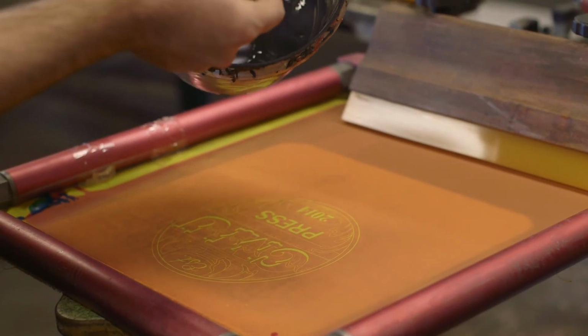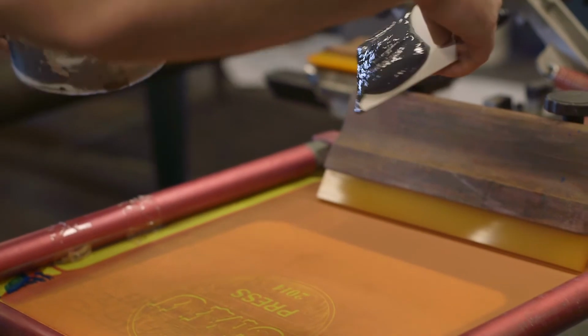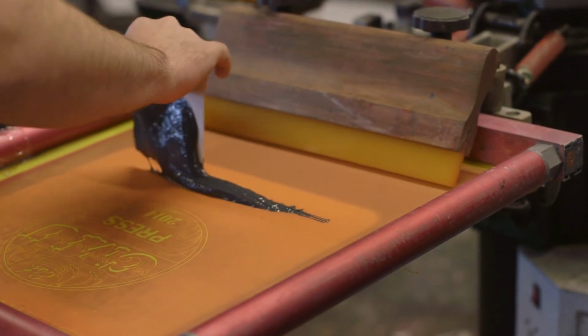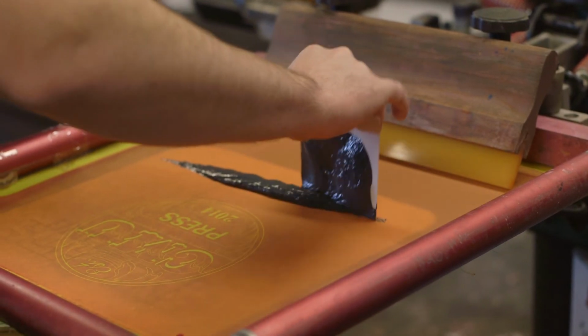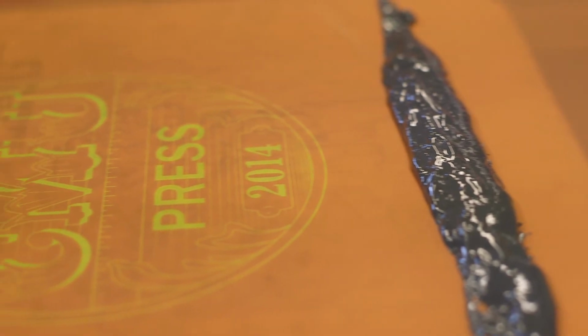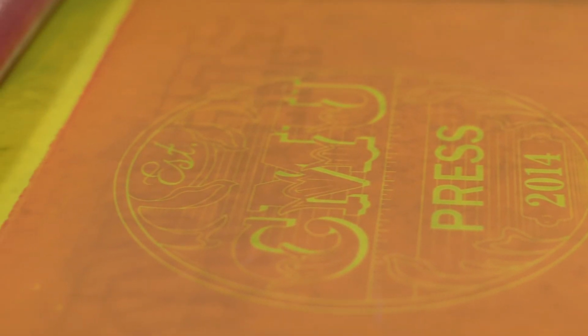So I'm just grabbing a little bit of ink because we're just doing a few shirts. I'll go ahead and set that in below my design. And try to make sure that your roll is as even as you can, because that'll make sure that you're getting an even pass of ink across your design.